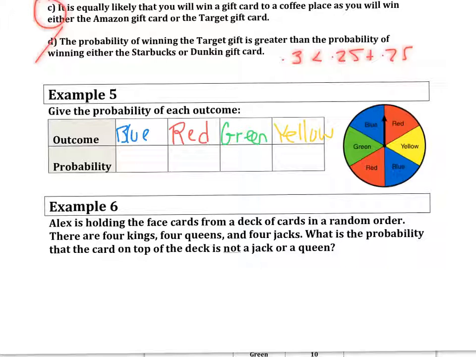Then again, we want to make sure that we get the total here. When I count up the number of spaces in my spinner, and they all appear to be the same size, there are 6 of them. So for blue, I would simply say that my probability is 2 out of 6, or a third. For red, also 2 out of 6, which is a third. Green is 1 out of 6, and yellow is also 1 out of 6. And of course, those could all be changed to percentages if you wanted to.